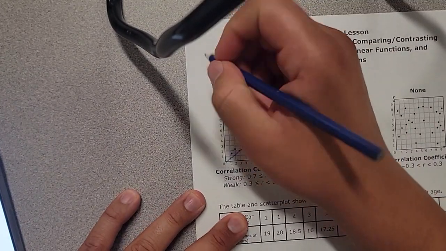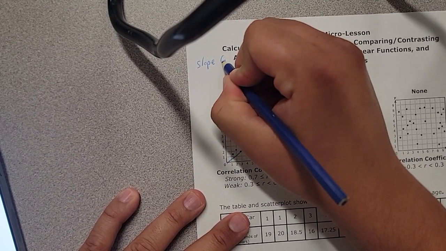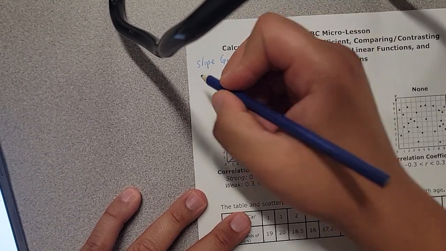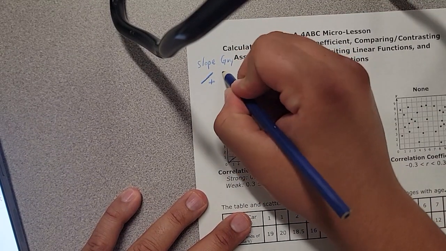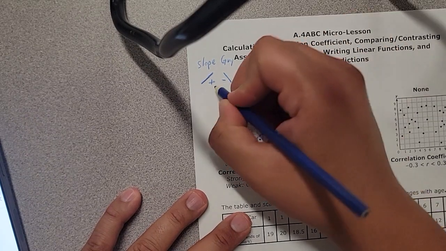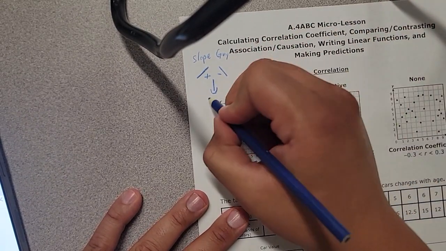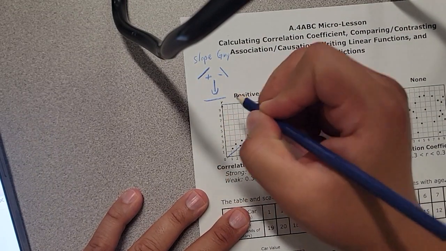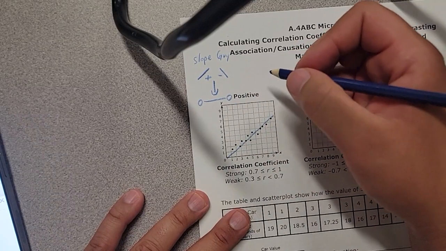Now, one thing that might be helpful that some of y'all have probably seen before is what we call a slope guy. So in this little space, put slope guy. And my slope guy looks like this. If the graph is going up, it is positive. If the graph is going down, it's negative. If the graph is going straight up and down, we call that undefined. And then if the graph is going side to side, it has a 0. So we call this the slope guy.